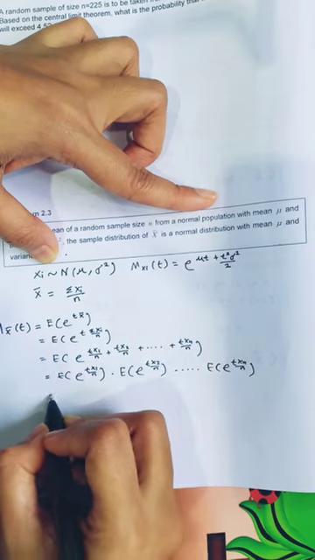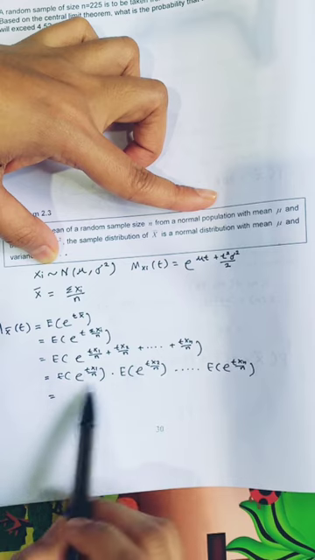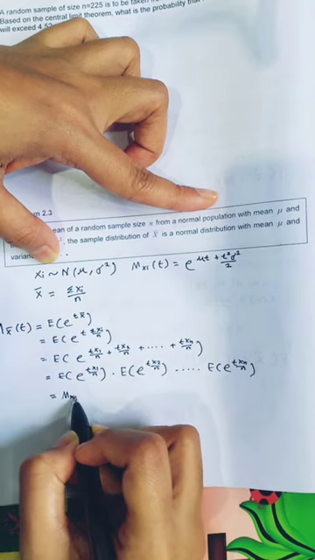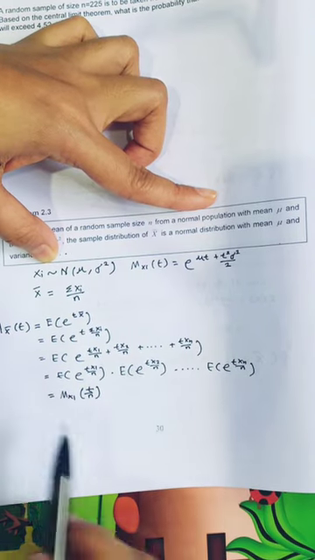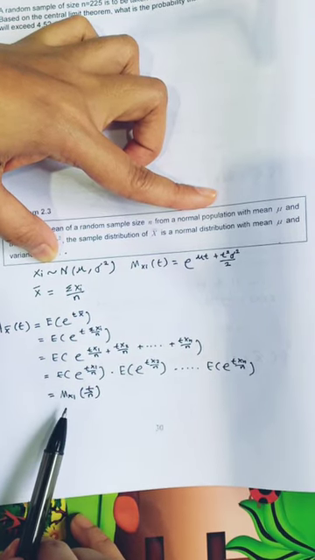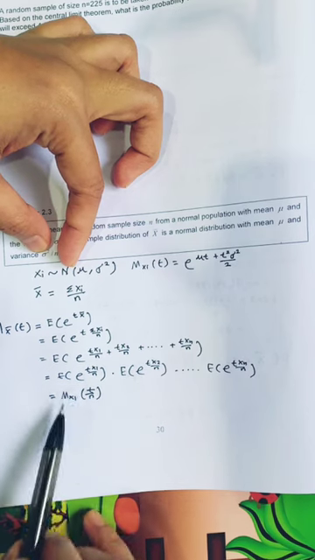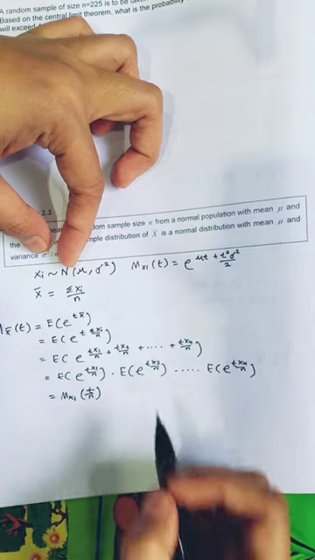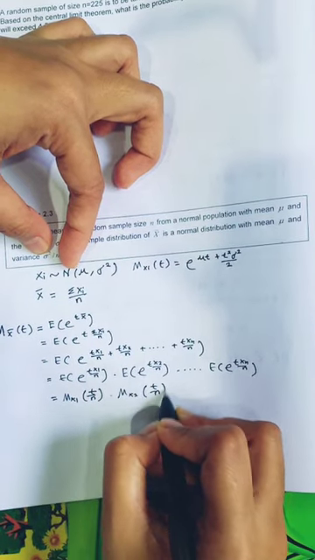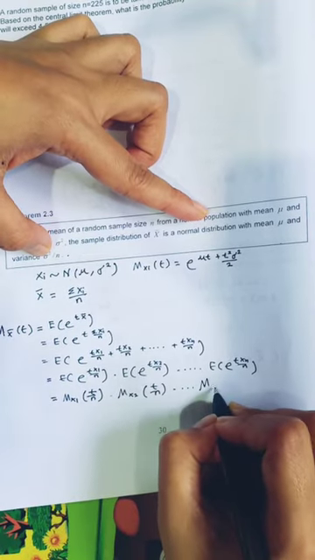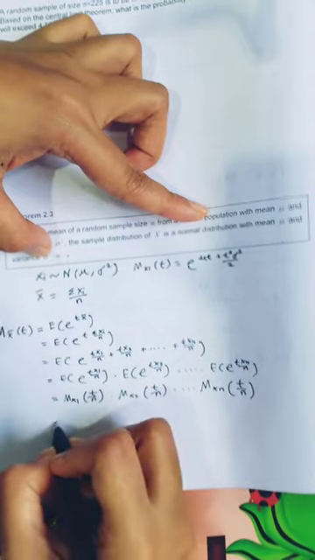You have learned this in chapter 1. So you are familiar with this term, which is M x1 of t divided by n. Why do we put x1 here? Because we know that x is normally distributed, so we know the MGF for x1 and for x2, until M xn of t divided by n.